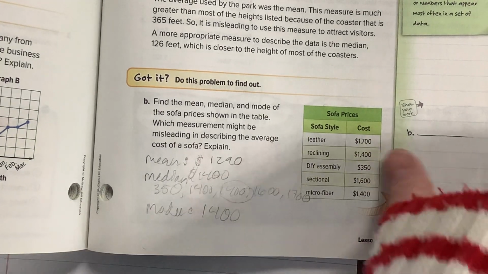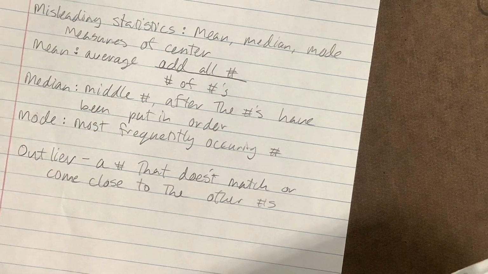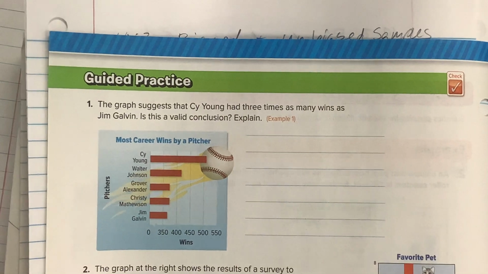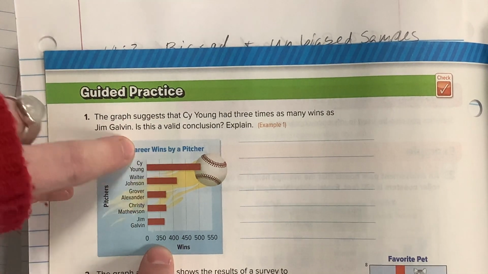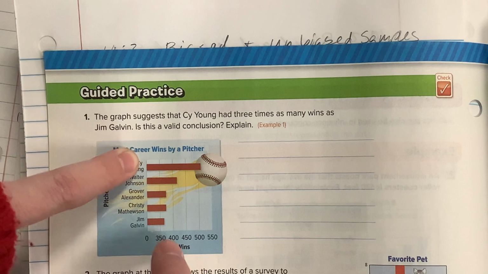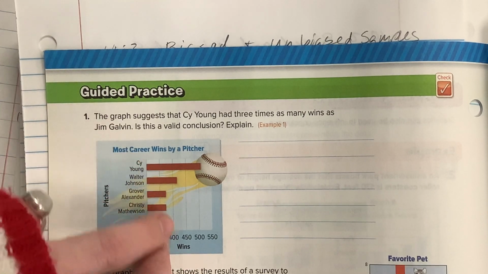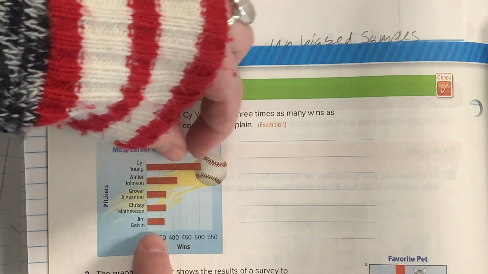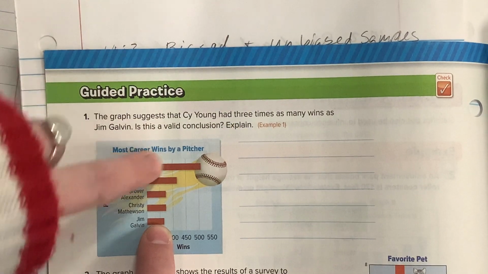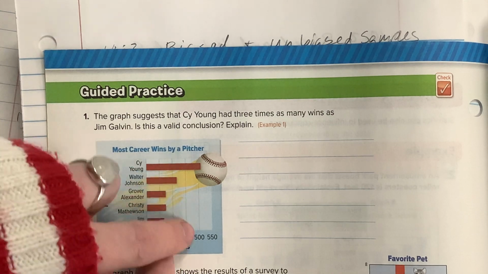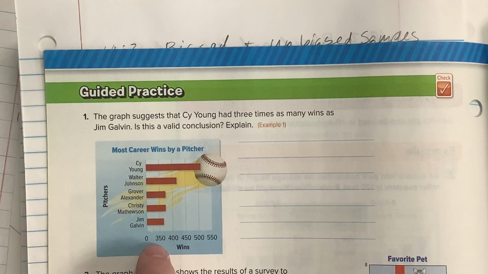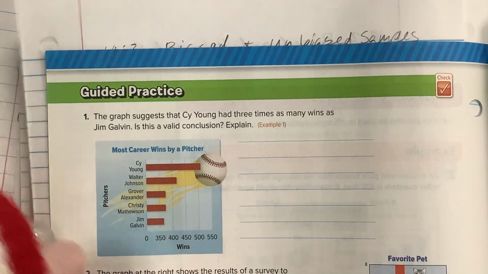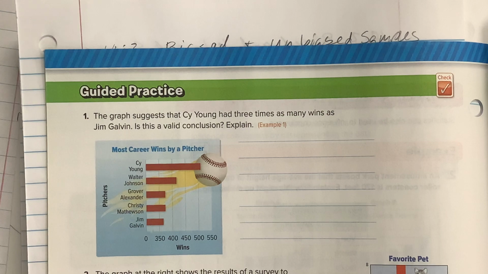Let's be valid. Okay, and then I'm going to show you one other. This example just makes me laugh every time I do it every year. The graph suggests that Cy Young, baseball, I think, had 3 times as many wins as Jim Galvin. You see his line? You have this line, and then you come up here, and you can almost put 3 of his lines on this line. Did you see that? So it makes it look like Cy is way higher than Jim. Is this a valid conclusion?